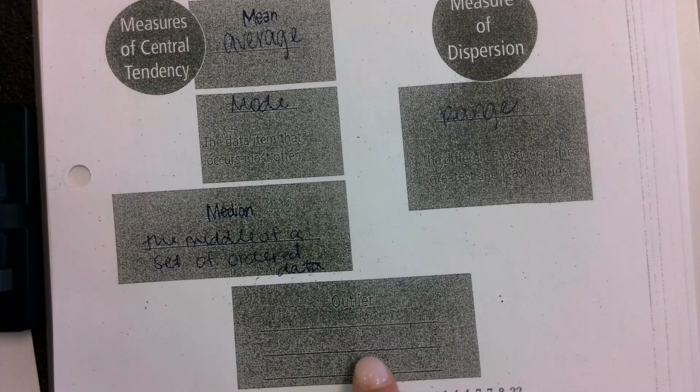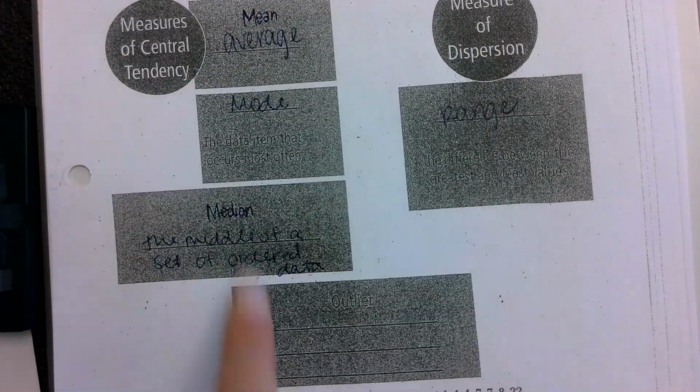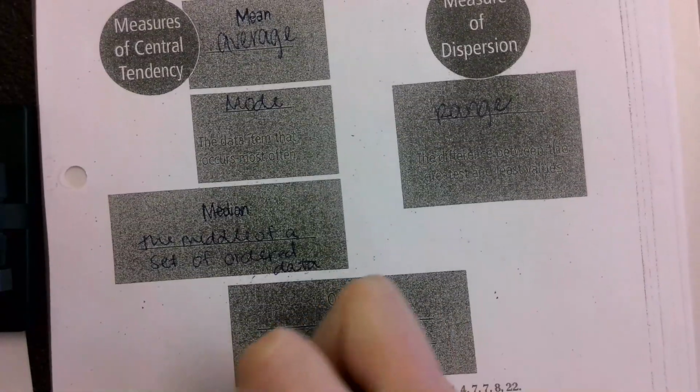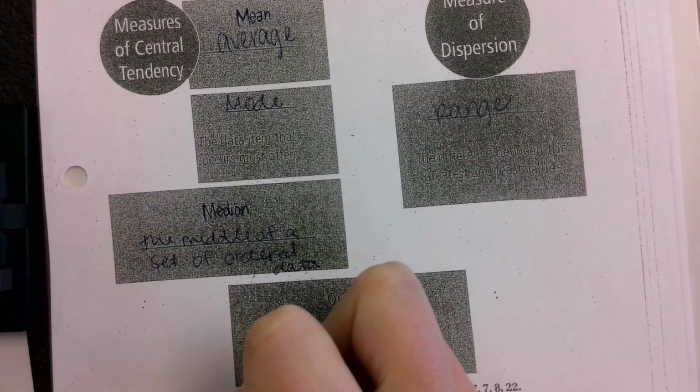And then the last one we have is an outlier, so we can see the definition that has to go there. But have we heard of that word before? An outlier? What does it sound like that might mean? It's like way off. It's different from everything else. So the definition they give you for that is a data value that's much greater or much less than the other values in your data set. I just think of it as something that's really different. An outlier is going to be really different from all the rest of the stuff that you have. So we'll copy that definition they gave us.